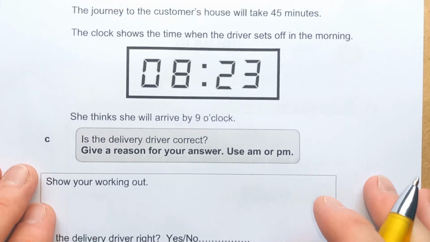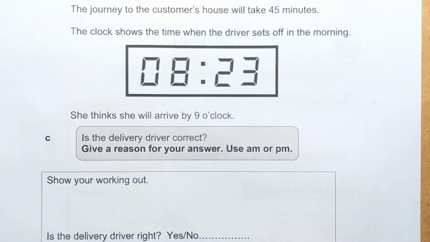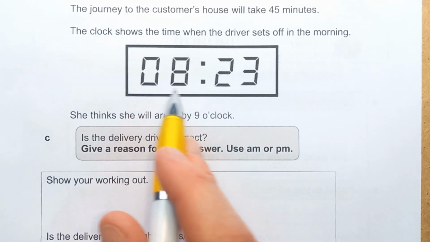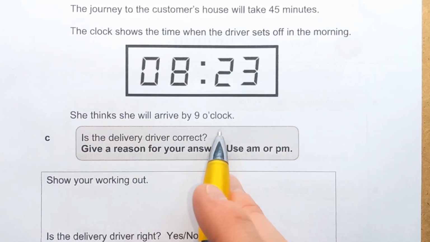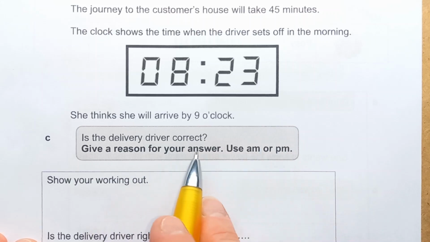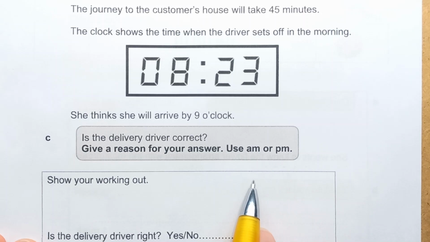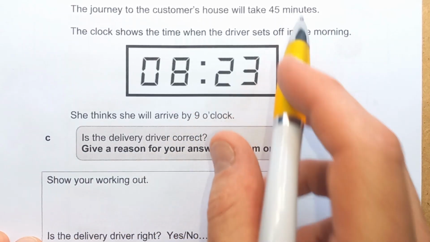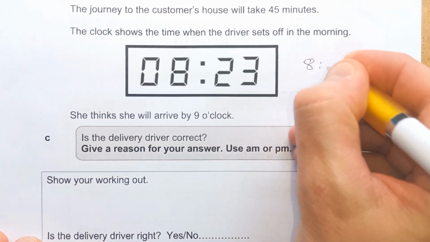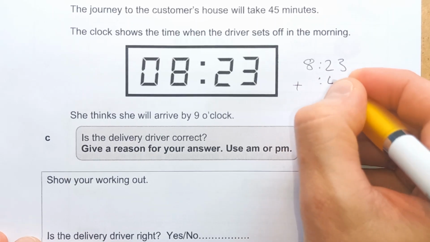Okay. Then we're told the journey to the customer's house will take 45 minutes. The clock shows the time when the driver sets off in the morning. So 8:23. She thinks she will arrive by 9 o'clock. Is the delivery driver correct? Give a reason for your answer. Use AM or PM. Right, so we're starting at 8:23. And we want to add on 45 minutes.